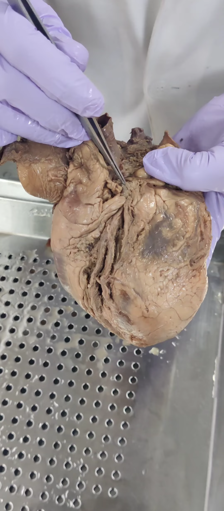Now in this video we will see the coronary arteries. So there are two coronary arteries, right and the left. So this is the right coronary artery. Here we can see the right atrium, and this is the aorta. So it is arising from the anterior aortic sinus.